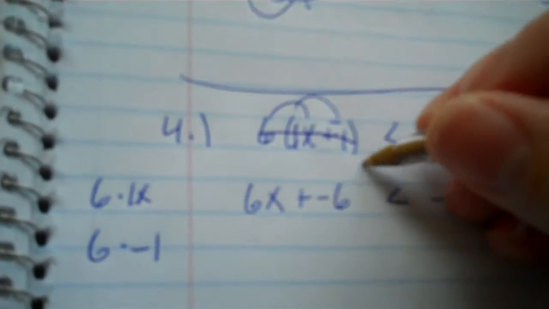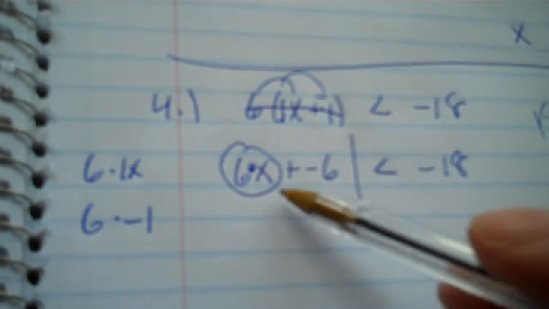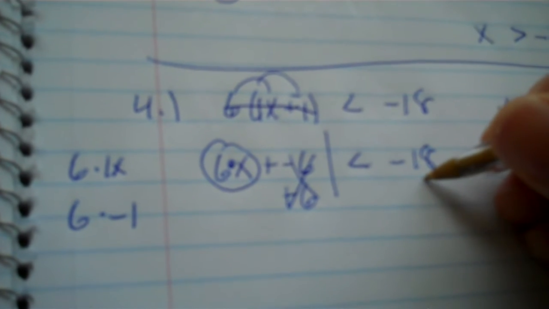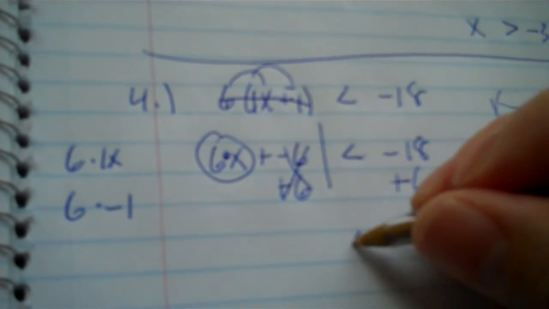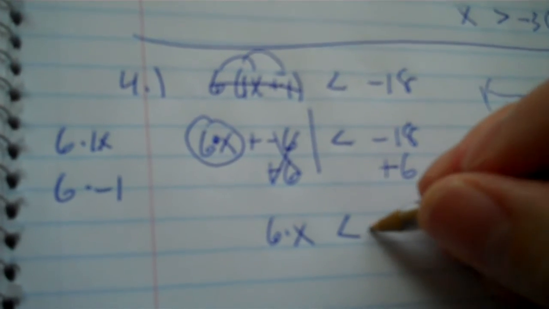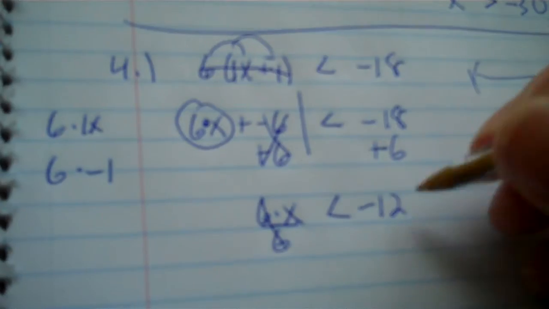Now I can do the wall because I see the only x has a multiplier of 6. It's positive 6, so that symbol is going to stay the same. Okay, now before we divide by the 6, we got this negative 6 we have to get rid of. It's negative, so we're going to add it. And then 6 dot x, negative 18 plus 6 is negative 12. And now we can go ahead and divide.